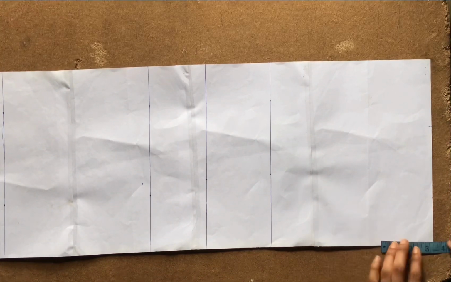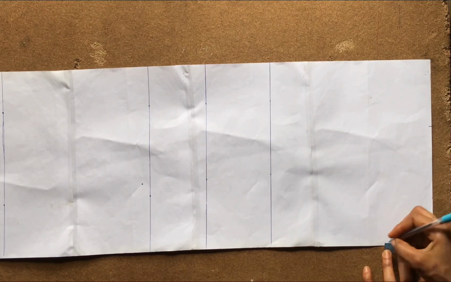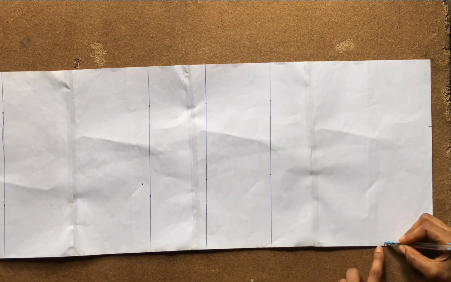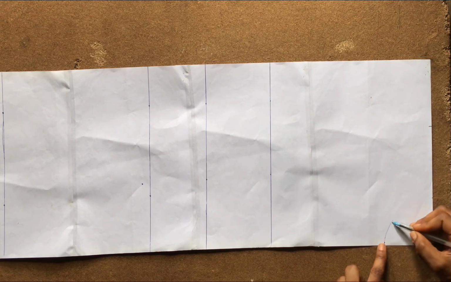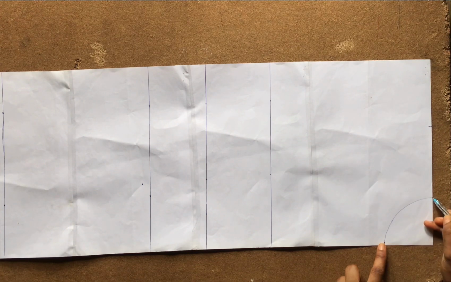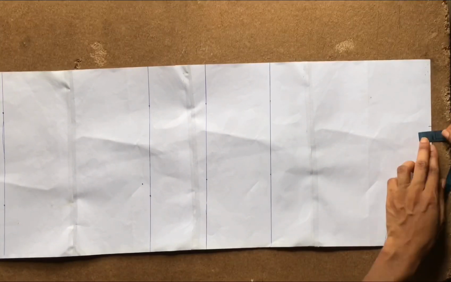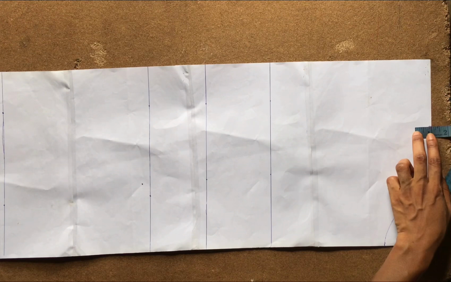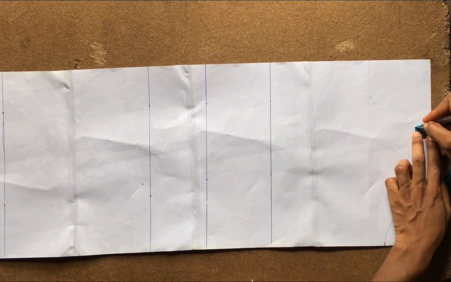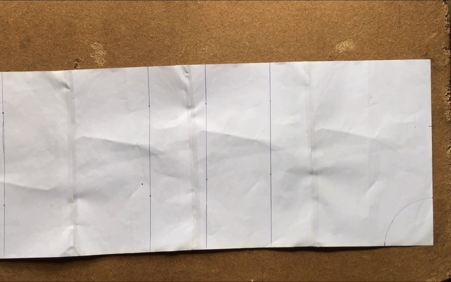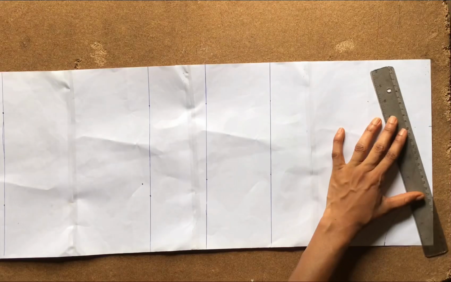Remember I said I'm going to be converting this basic block that we are drafting now to an off-shoulder pattern. So I'm just drafting the basic block for now. So it's actually very simple to do. On that shoulder that I marked, I'll come down by 1 inch to create my shoulder slant.